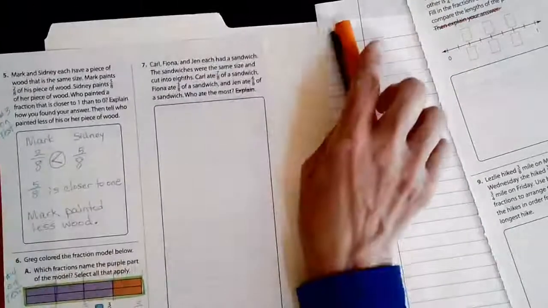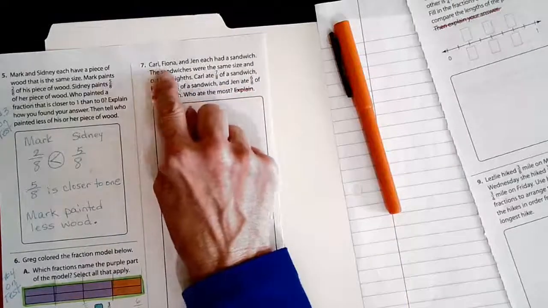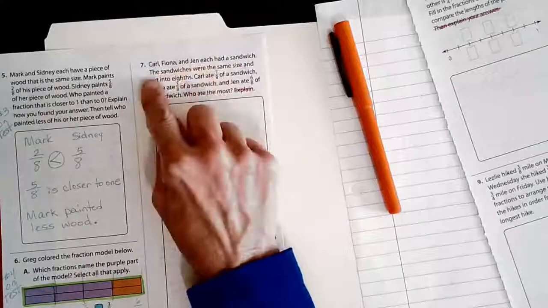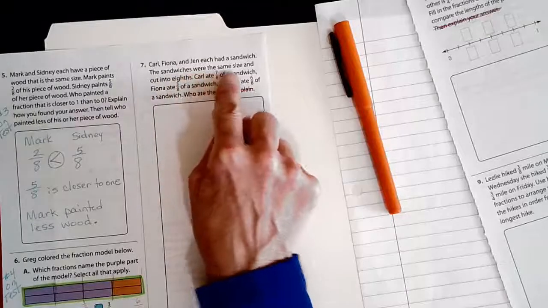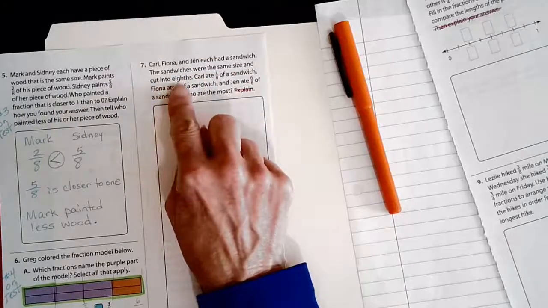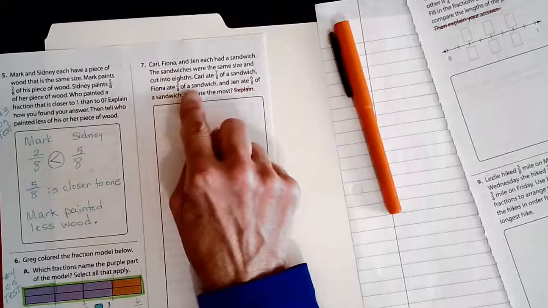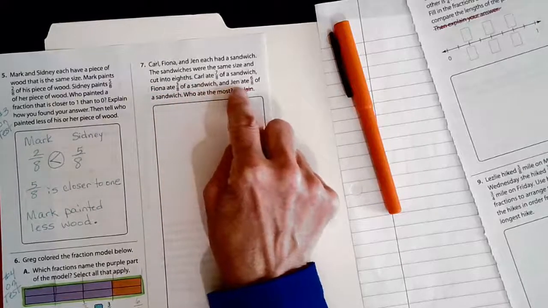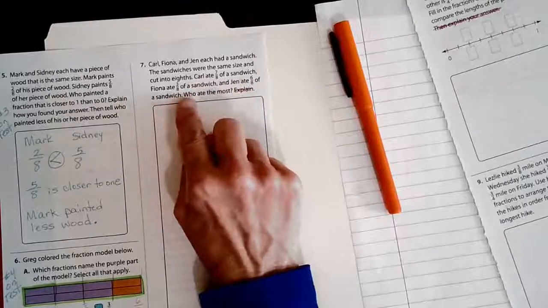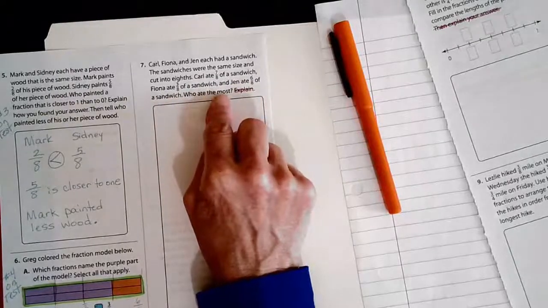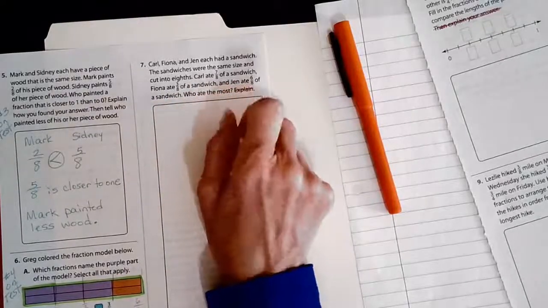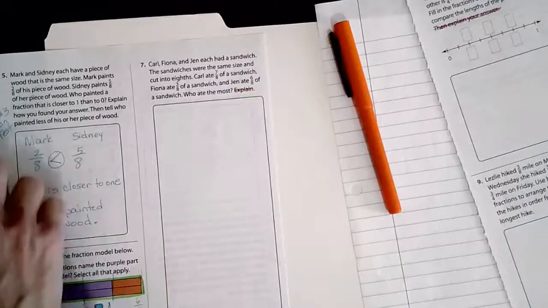Number 7. Carl, Fiona, and Jen each had a sandwich. The sandwiches were the same size and cut into eighths. Carl ate 7/8 of a sandwich, Fiona ate 3/8 of a sandwich, and Jen ate 6/8 of a sandwich. Who ate the most? So basically we need to find out which one of these fractions is the greatest.